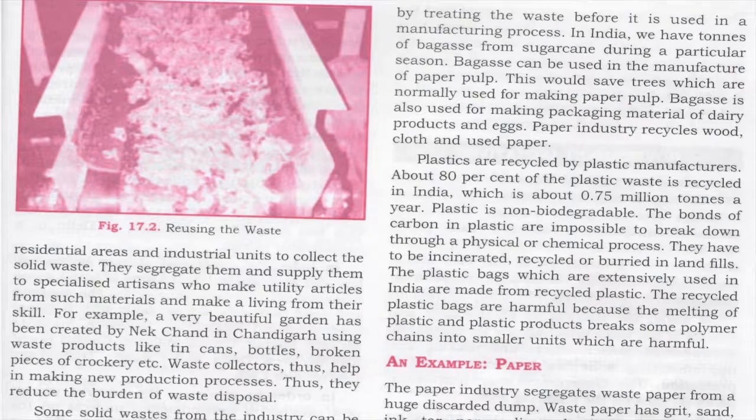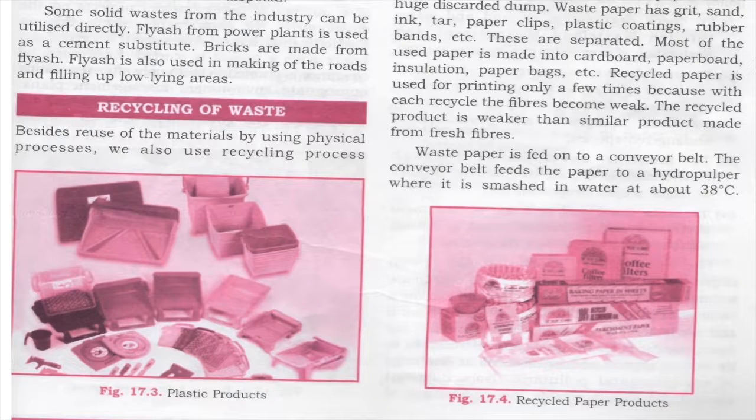Waste collectors collect the waste from residential areas and industrial units, segregate it and supply it to specialized artisans. These artisans make use of those waste products. For example, a beautiful garden was created by Nek Chand in Chandigarh using waste products like tin cans, bottles, broken pieces of crockery, etc. Some solid waste produced by industries can be utilized directly. Like fly ash from power plants, it is used as a cement substitute. Bricks are made from fly ash. Fly ash is also used in making roads and filling up low-lying areas.